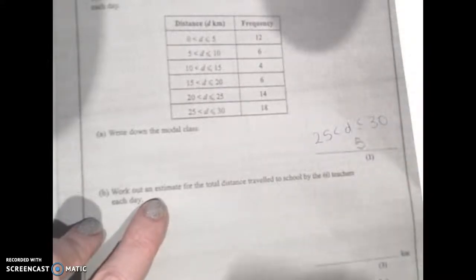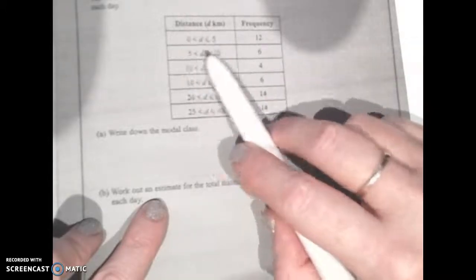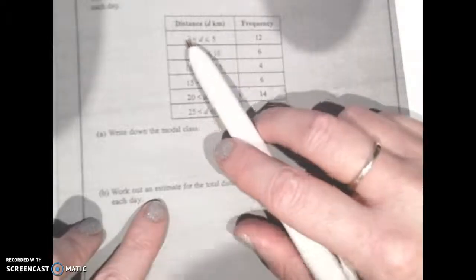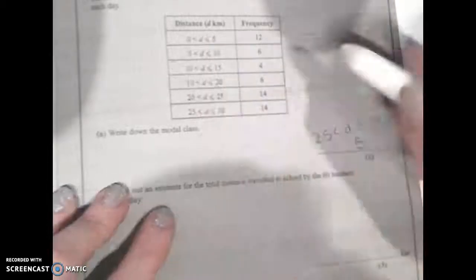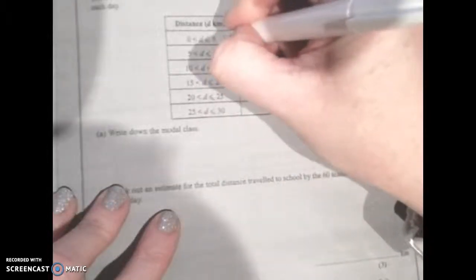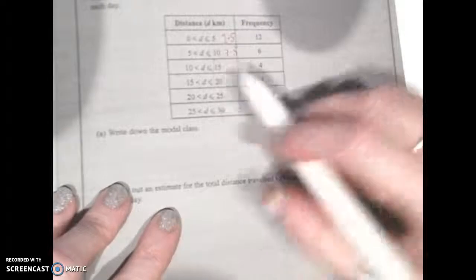So what we do, to take a reasonable guess, is we say, well, let's guess that they would be in the middle. So what's halfway between 0 and 5? If you can't remember how to work out halfway between two numbers, add them together and divide by 2. So 5 add 0 is 5. Half of that's 2.5. 5 plus 10 is 15, so that's 7.5 is half of that.